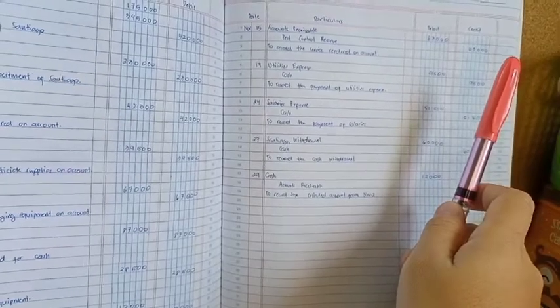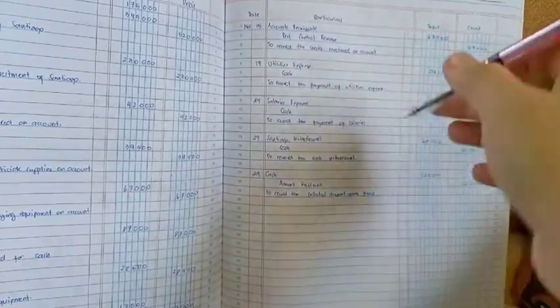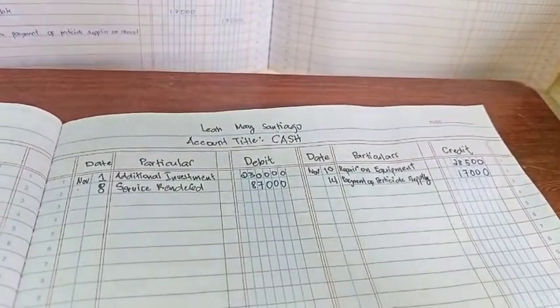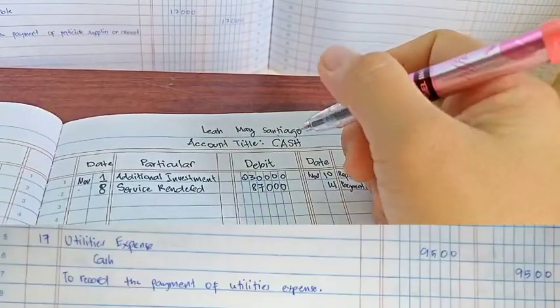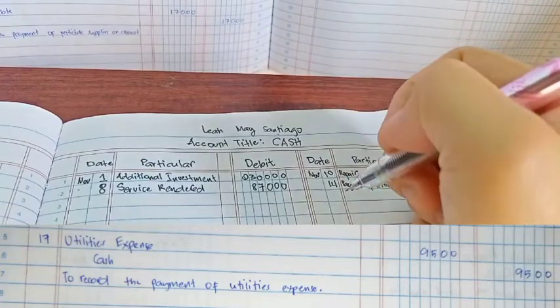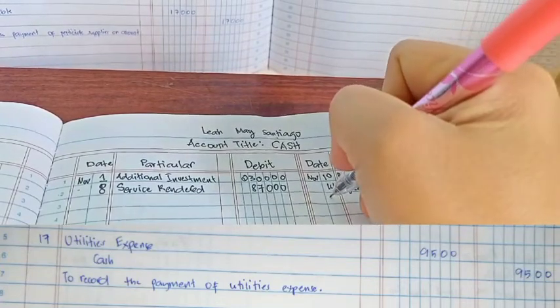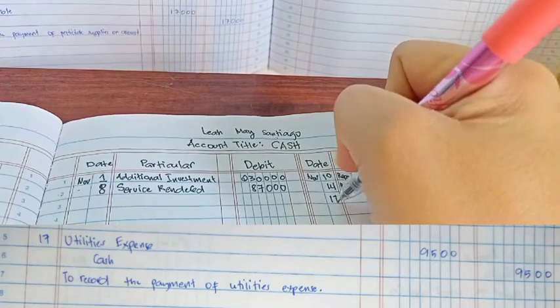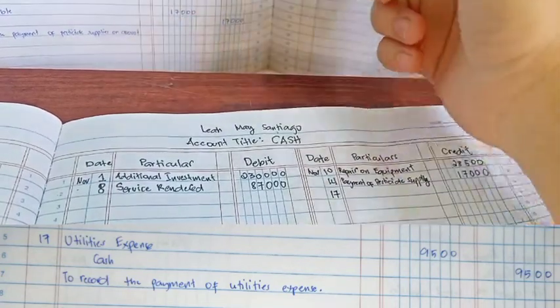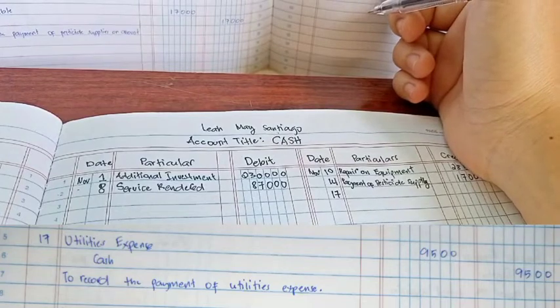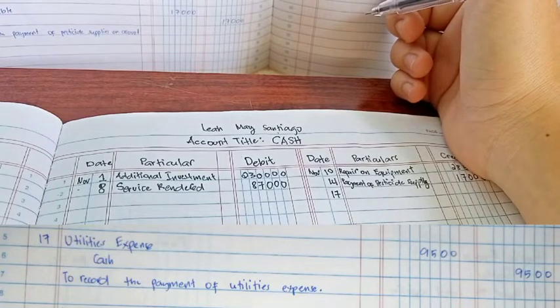Okay, 9,500. So, balik ka po sa iyong general ledger. Right? So, kung tama po talaga ang inyong ginagawang journal entry, tama po talaga ang magagawa ninyong general ledger. So, November 17, on the credit side, the explanation is to record the payment of utilities expense.